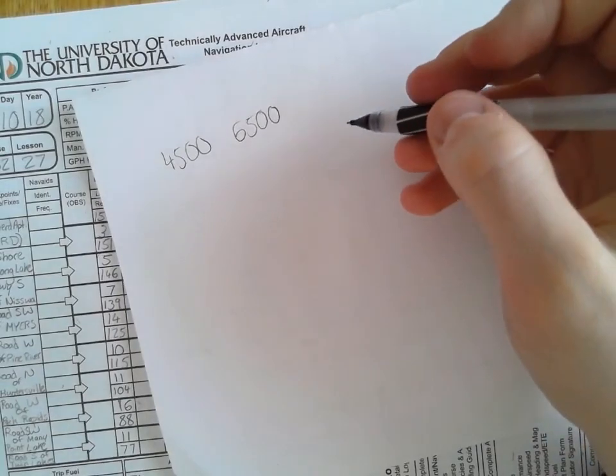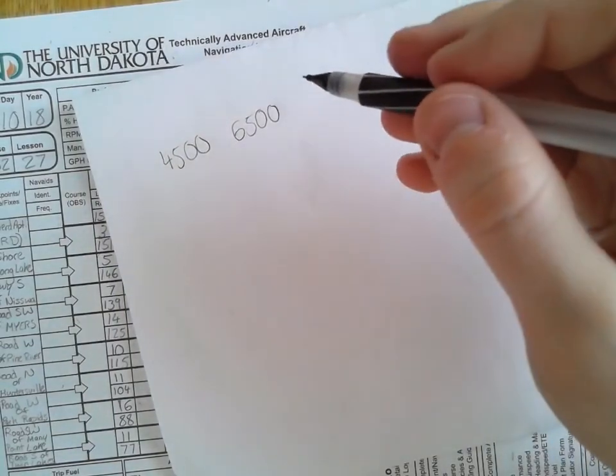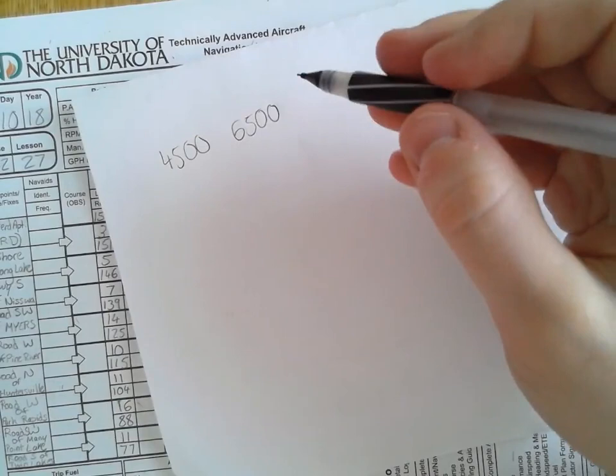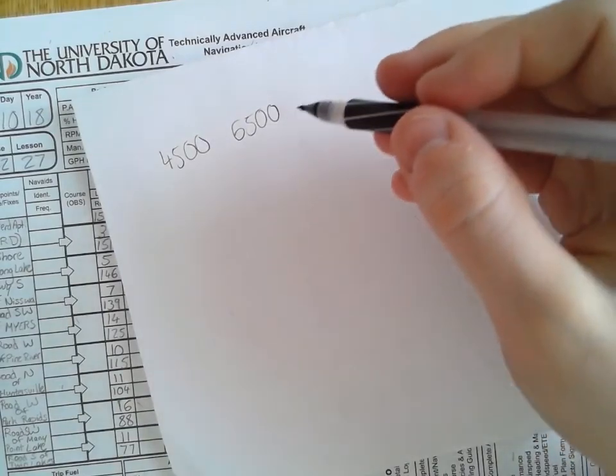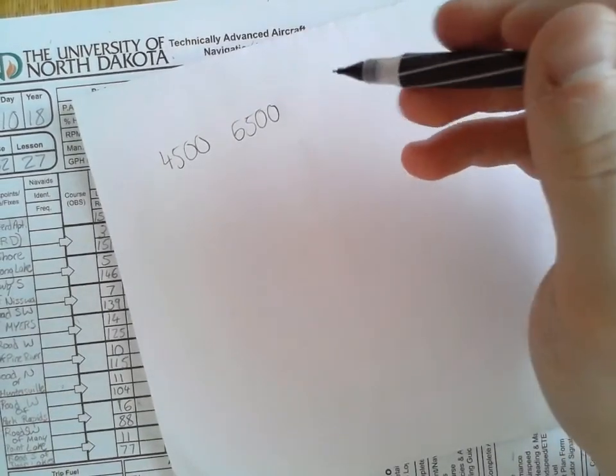8,500, that I would perhaps avoid unless it was a really long flight, just because it's going to take you a while to climb to that altitude. You're going to use a lot of fuel to get there as well.